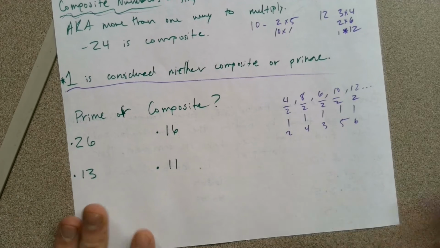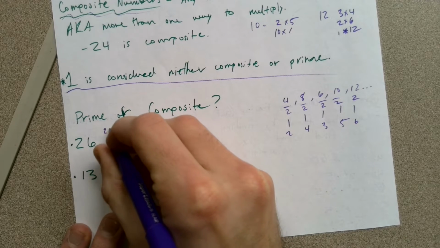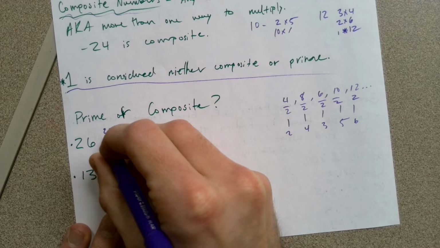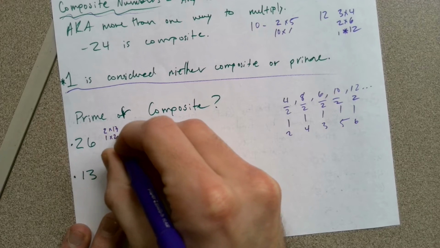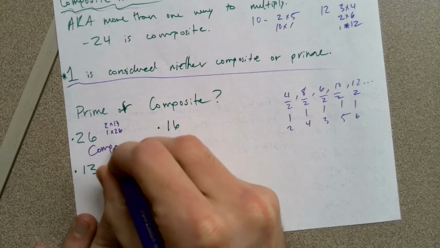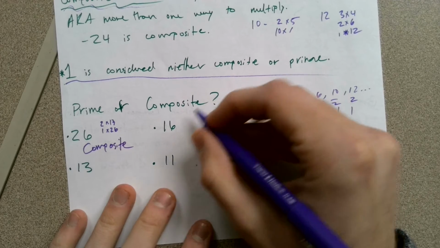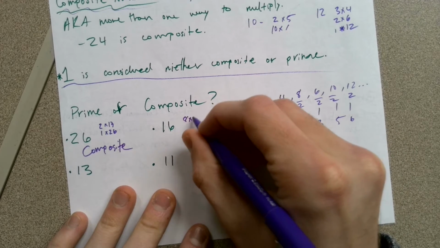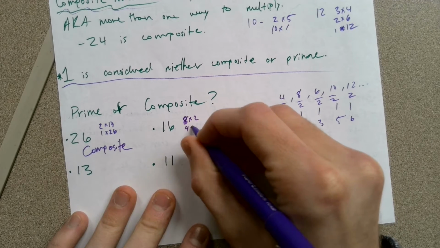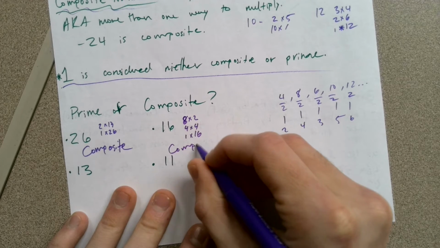So looking at 26, we can divide that by 2. It's an even number. So one way to get there would be 2 times 13. Another way to get there would be 1 times 26. All we need is 2 ways to get there to know that this is composite. Next, we look at 16. We're going to do the same thing. Divide that by 2. We know 8 times 2 gets to 16. 4 times 4 gets to 16. 1 times 16 gets to 16. Composite. There's more than one way to get there.